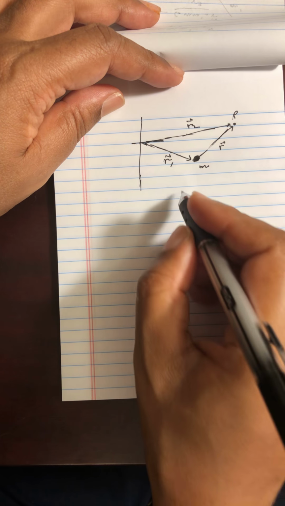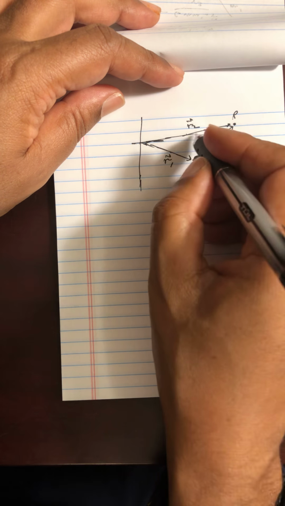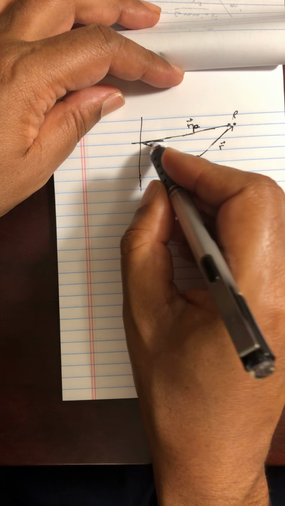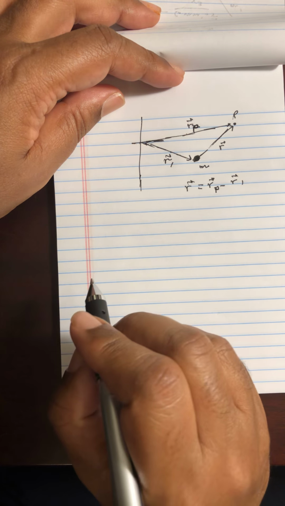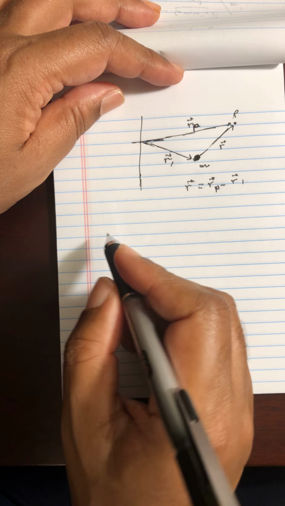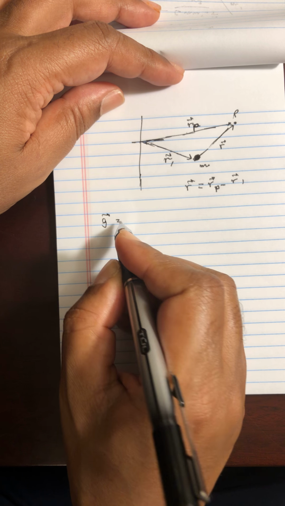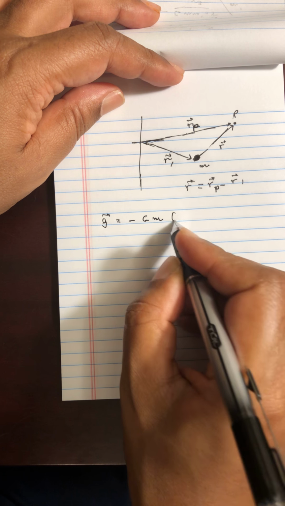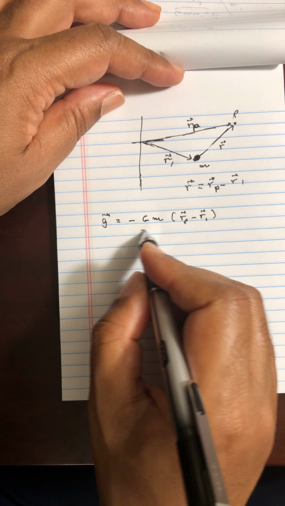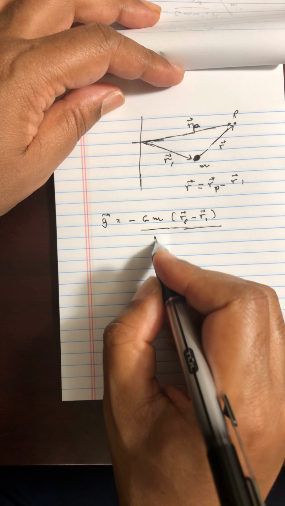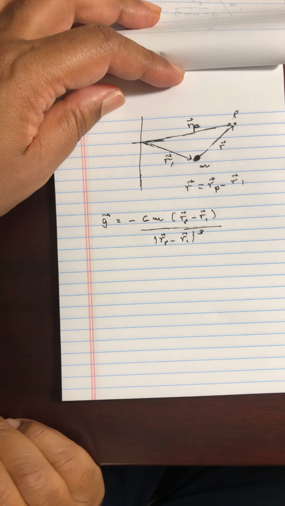So from this triangle we see that r equals r2 minus, maybe I call this one rp, the position vector of the point, rp minus r1. So with that, we can write the formula for gravitational acceleration, the gravitational field, as follows. We can write this as negative G, the mass m, and then the vector rp minus the position vector of the object, divided by the magnitude of rp minus r1 cubed.